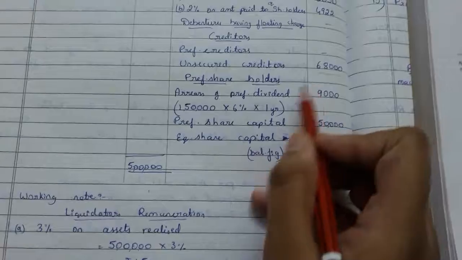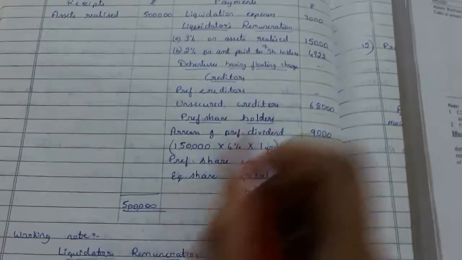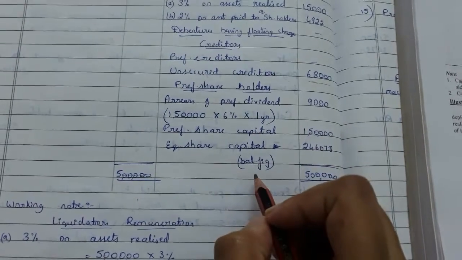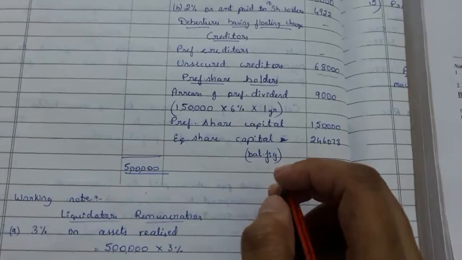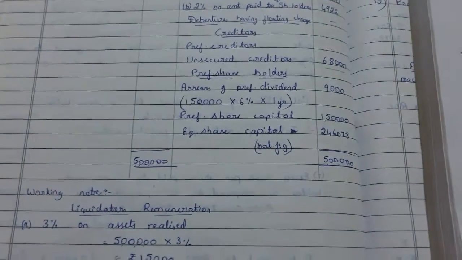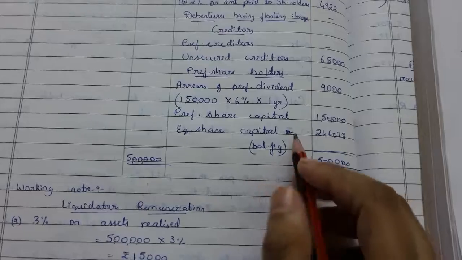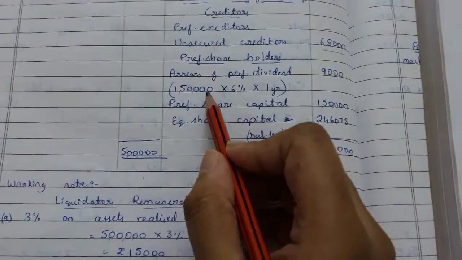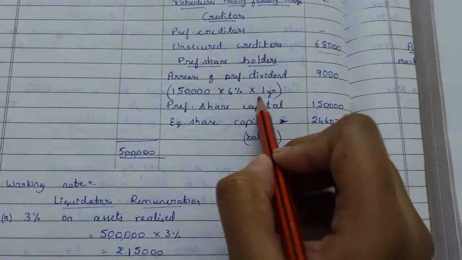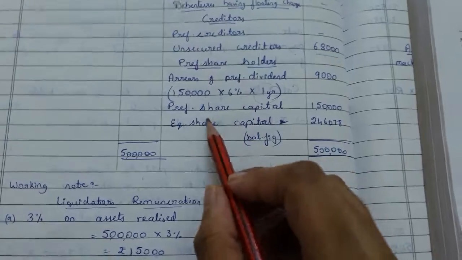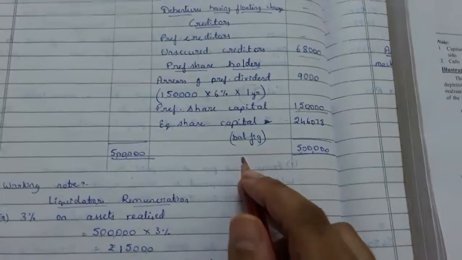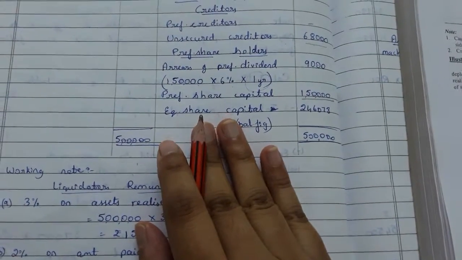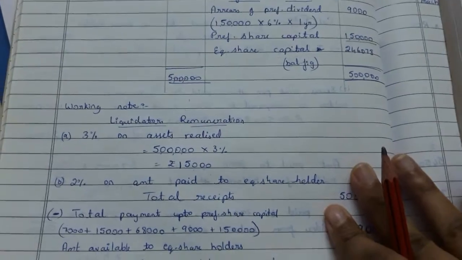Next, even after paying 7,000, 15,000 and 68,000 out of the 5 lakh rupees, there will be an amount remaining. The question says that the dividend automatically becomes payable when the profits are available. Now the profit is available, right? So at that time we will be paying the preference dividend also. 1,50,000 is the preference share value given in the question, multiplied by 6% for 1 year, that is 9,000. Then the preference share value, that is 1,50,000. Next, this is the balancing figure we will be taking, the final payment we will be making according to the liquidator's final statement.